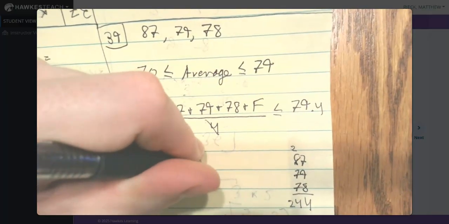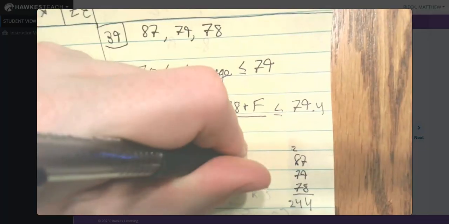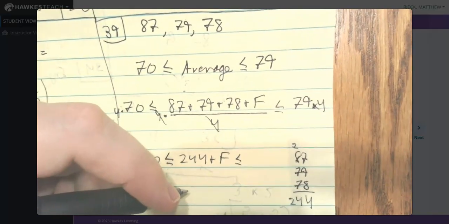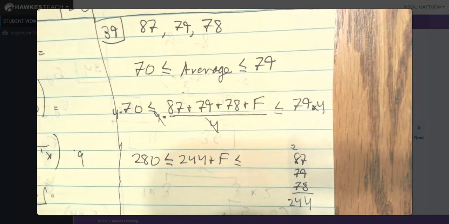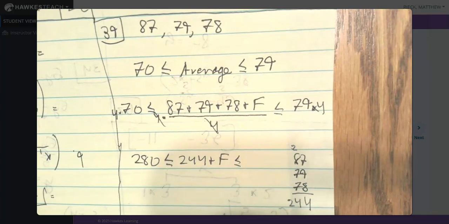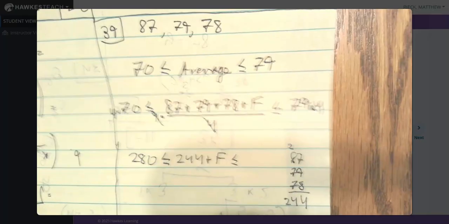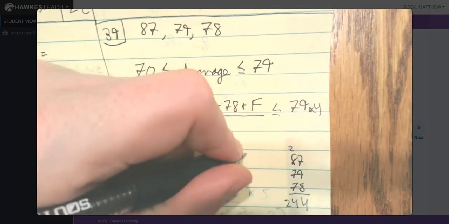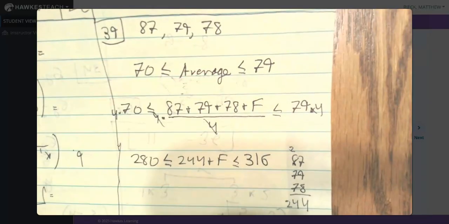So we have 244 plus F. So that's equal to 79 times 4. So 80 times 4 is going to be 320. And then we have 1 less 4. So we have 320 minus 4. So that's going to be 316.